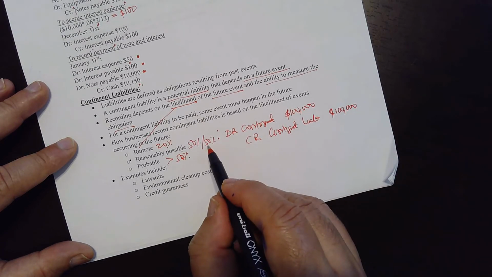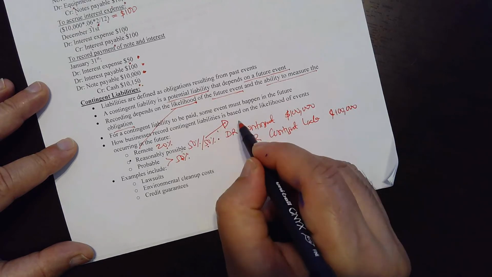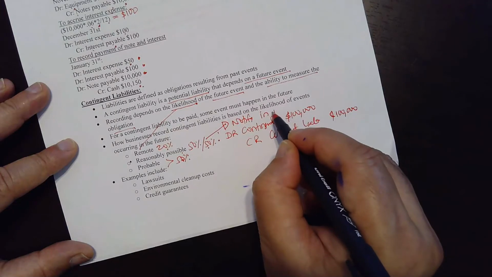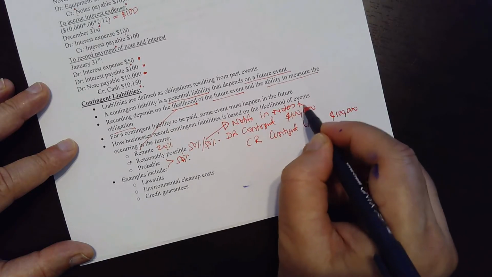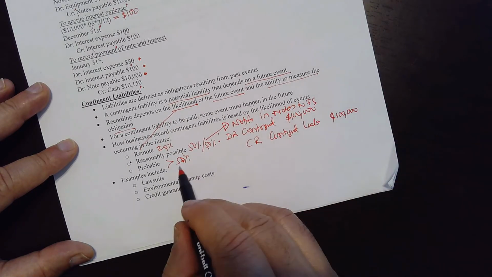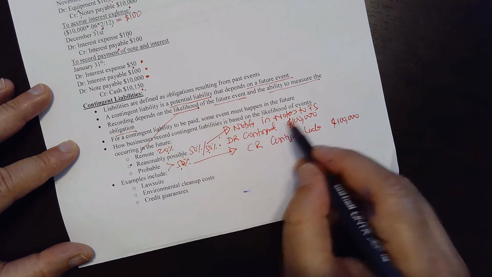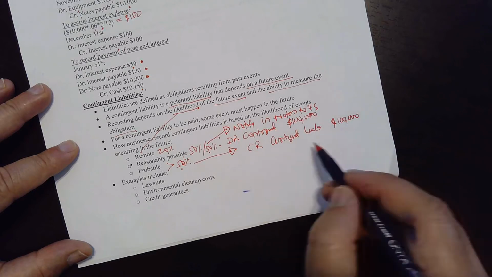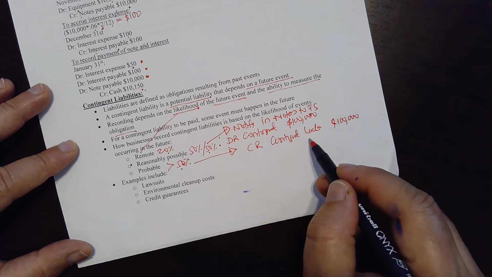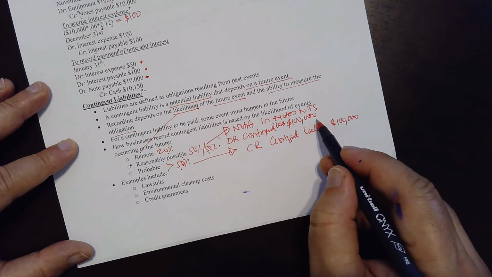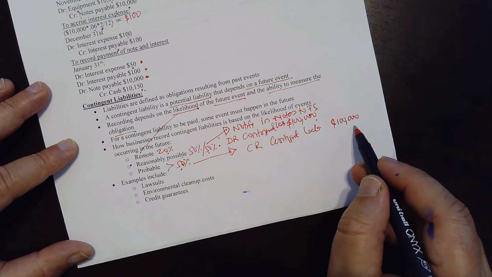If this is a 50-50% chance, you only notify in the notes to the financial statements. And if there is a greater than 50% chance, you will do both of those things. You notify in the notes to the financial statements, and you also make a contingent loss for $100,000, and the current liability is $100,000.